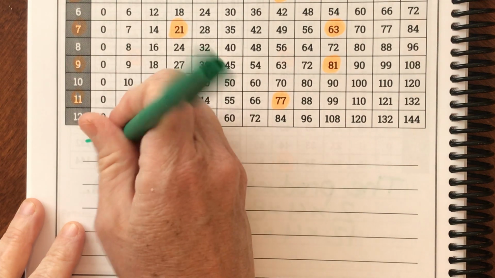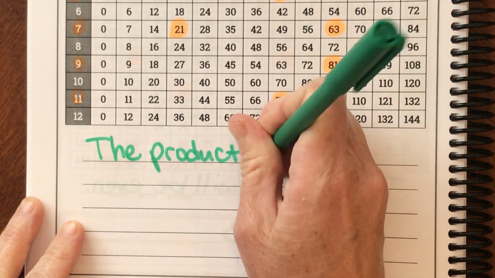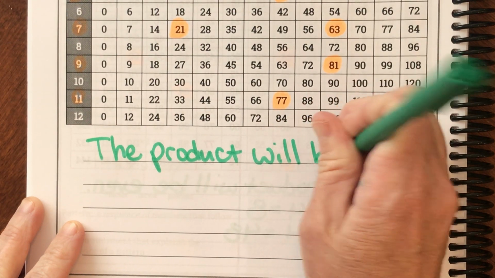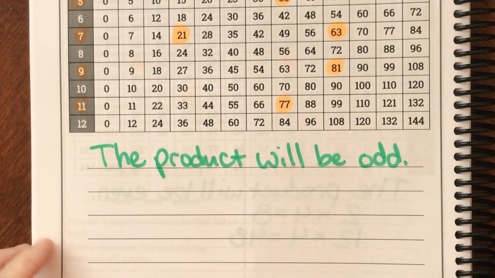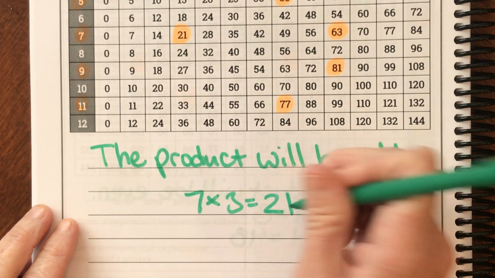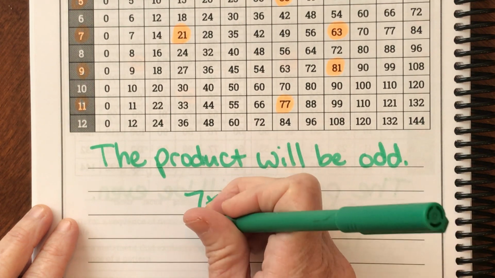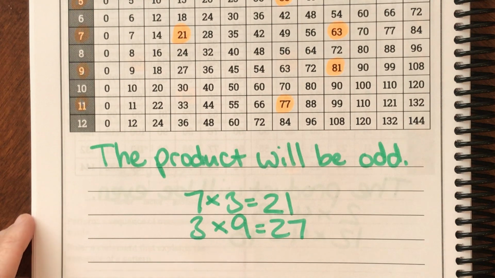So the product will be odd. And I can just choose any of my two examples that I wrote. So I had 7 times 3 equals 21, and then I also had 3 times 9 equals 27. So I could use those as my two examples. Okay, let's try some of these together.